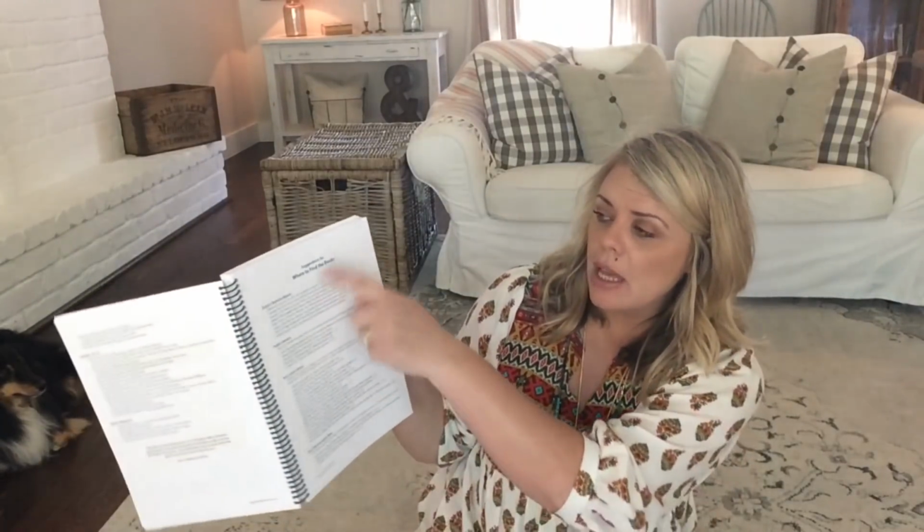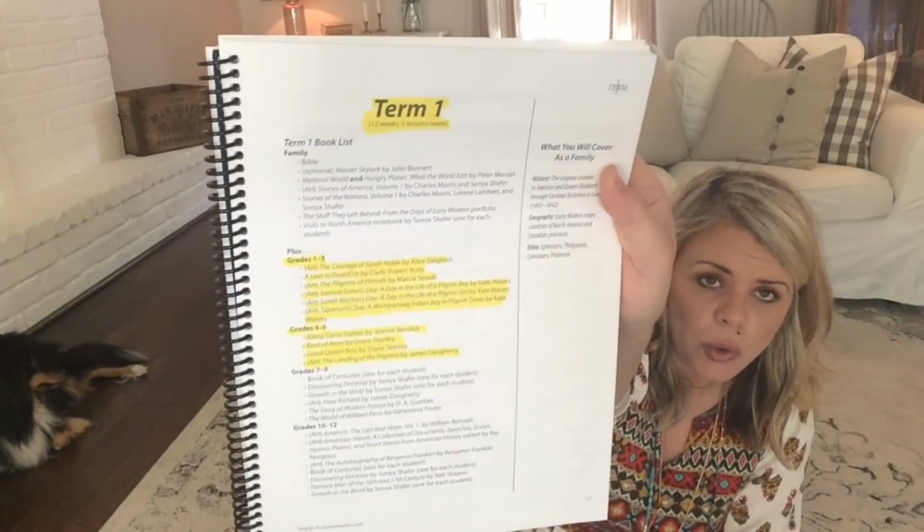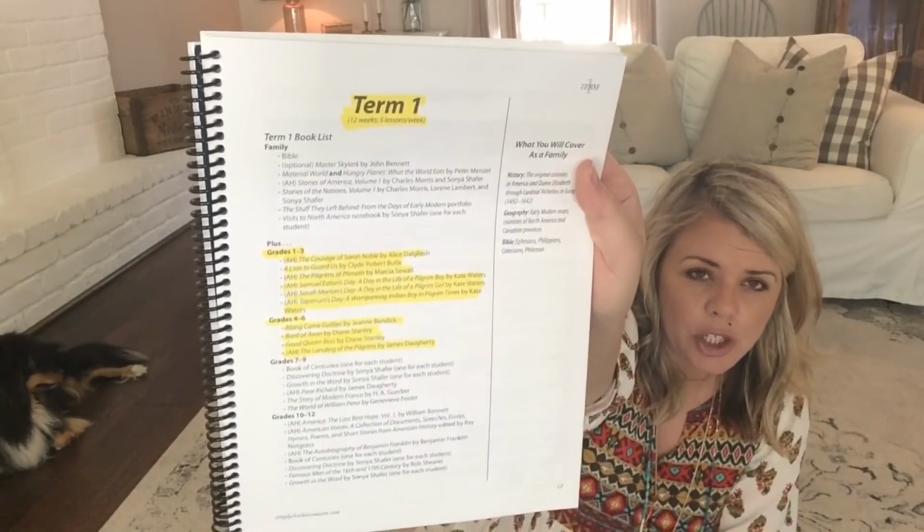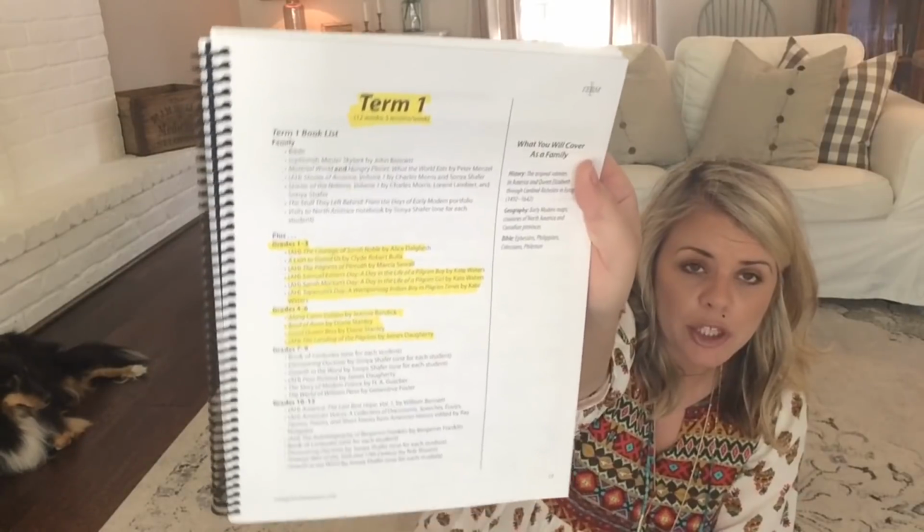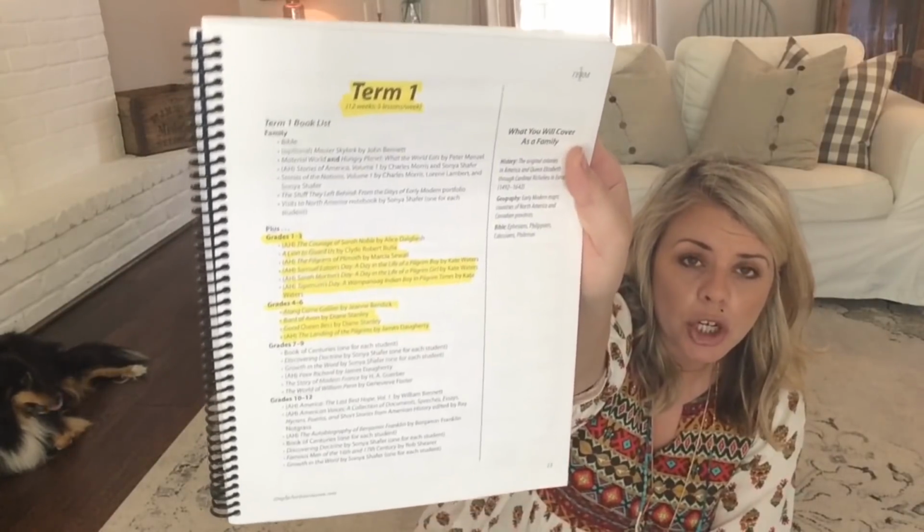Then she also has suggestions for where you can find the books that she's recommending the kids read during the year. So then here's another favorite thing. Our school year is broken up into 3 terms, and each term is 12 weeks long. So for term 1 right here, on just this one single page, she is telling me the books that I'm going to need for term 1.